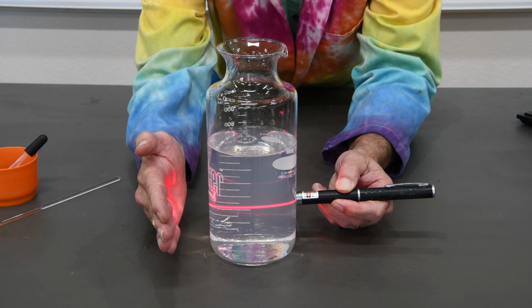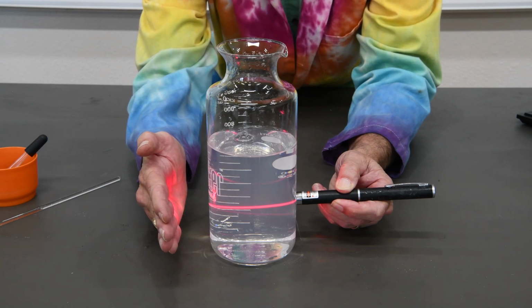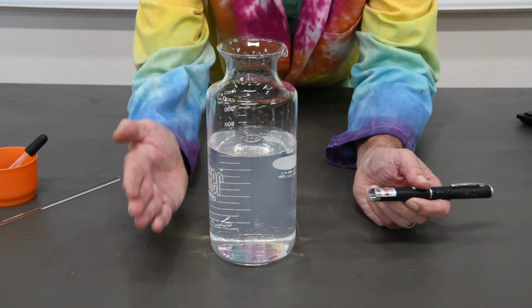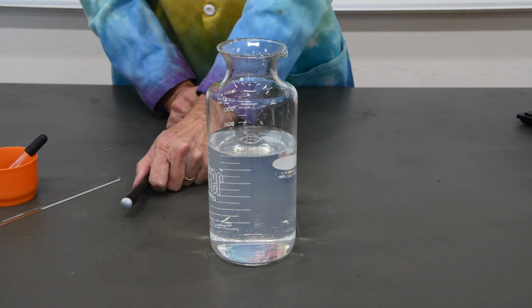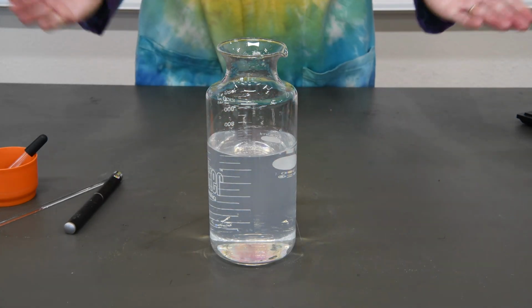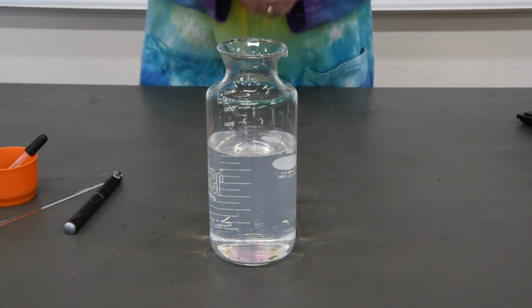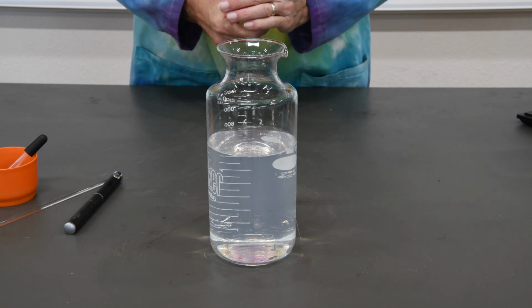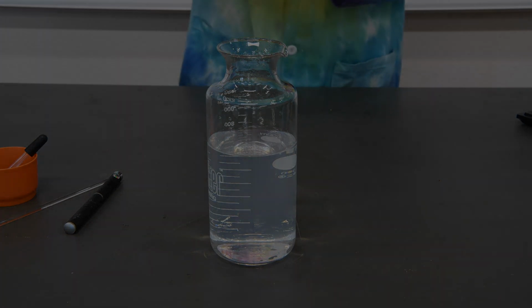If we could break them up into individual fat molecules, then milk would be completely transparent. That would be rather weird. So the laser is a very handy way to be able to detect whether liquids are homogeneous or not.